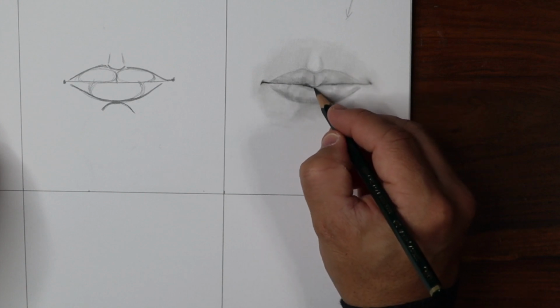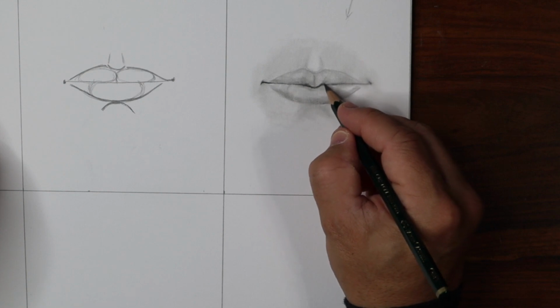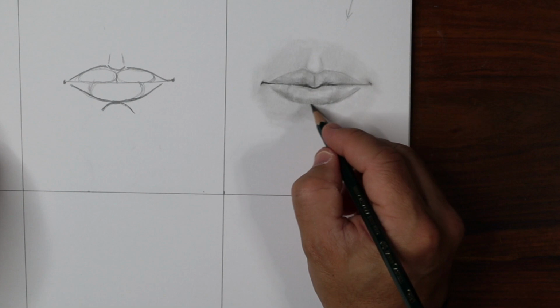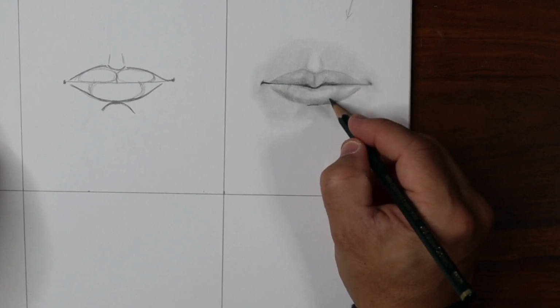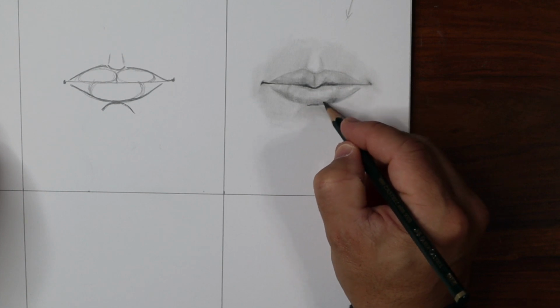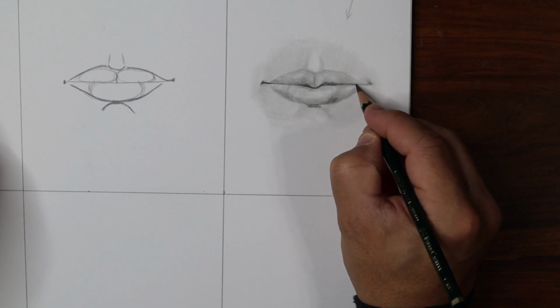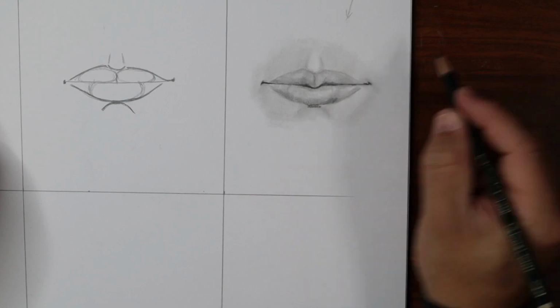So I'm just going over the same line, with small tiny little circles, adding a little shade to the top of the bottom of the upper lip and to the bottom of the lower lip where the shadows would be. And just going along the aperture of the mouth all the way to the other side.